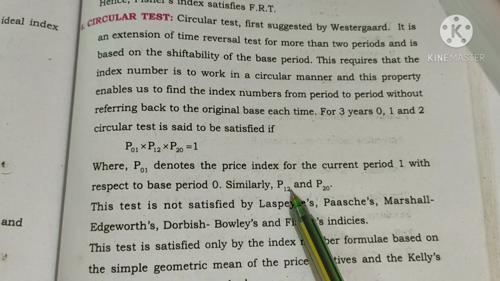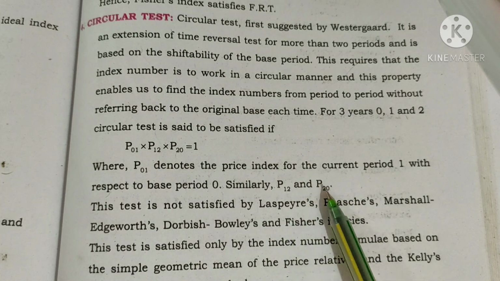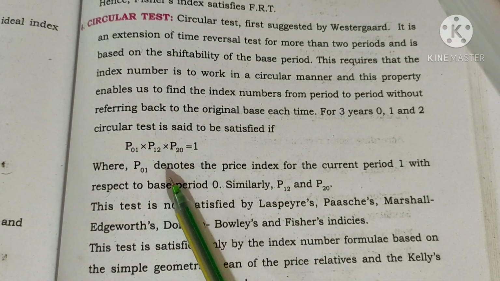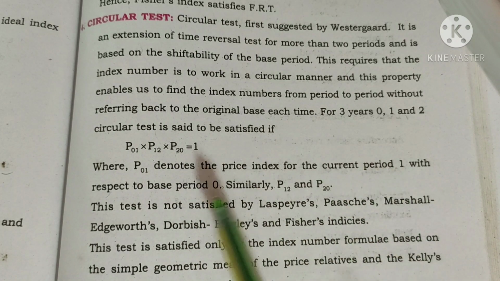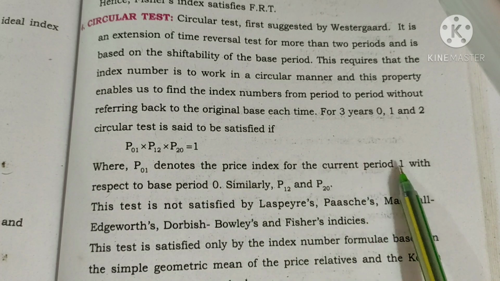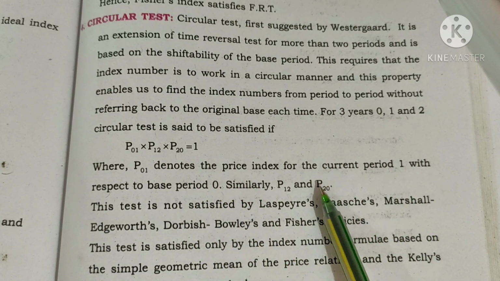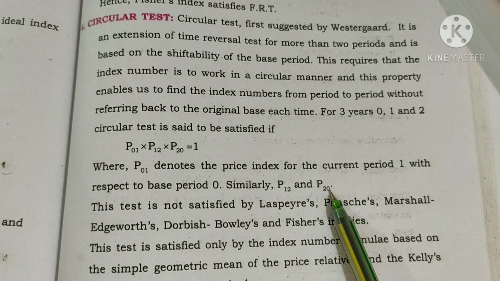Similarly, P12 denotes the price index of the current period 2 with respect to the base period 1, and P20 is with respect to the current period 2 and the base period 0.